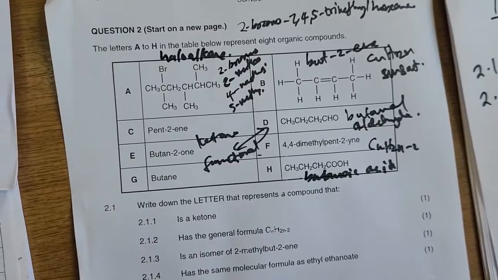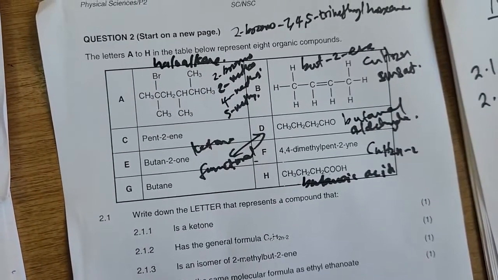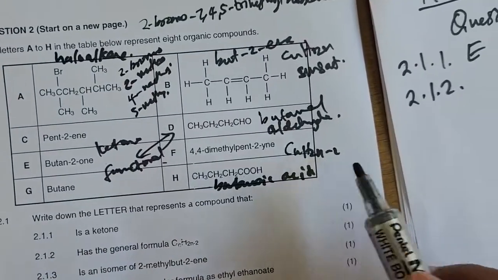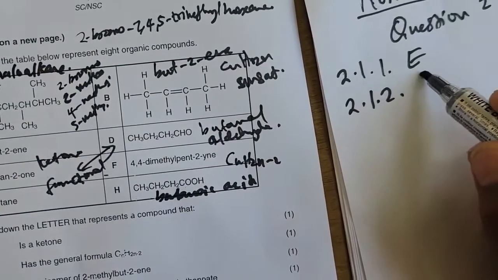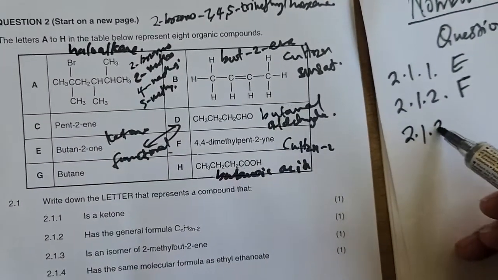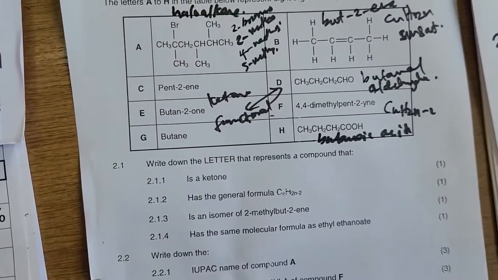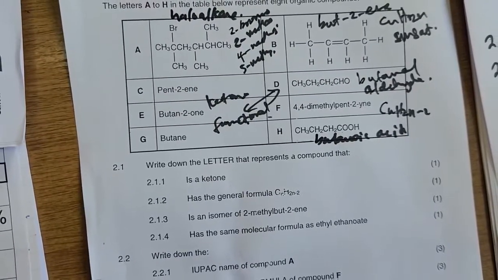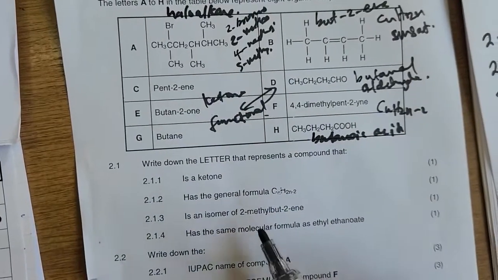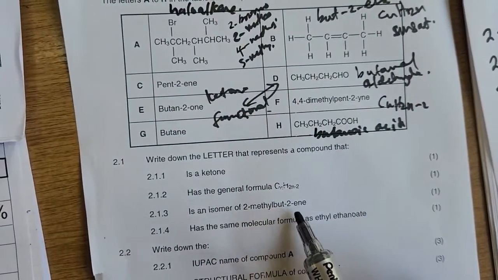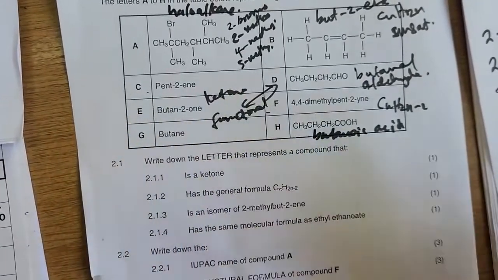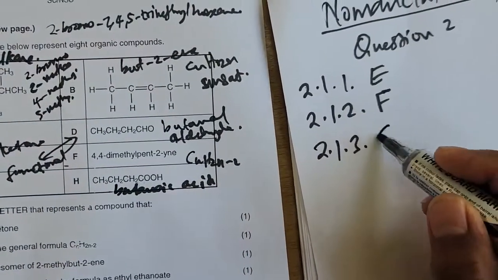2.1.2, write down the letter of the compound that has the general formula CnH2n minus 2. I think we've already done that. It is compound F. 2.1.3, now write down the letter of the compound that is an isomer of 2-methylbut-2-ene. 2-methylbut-2-ene has 5 carbon atoms, therefore that one can be pentene, which is your C. In this case, C.